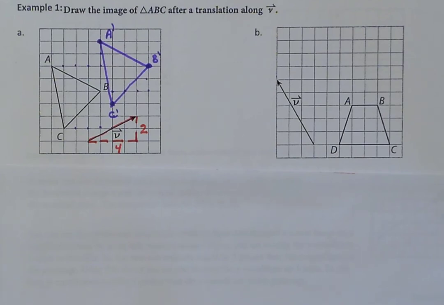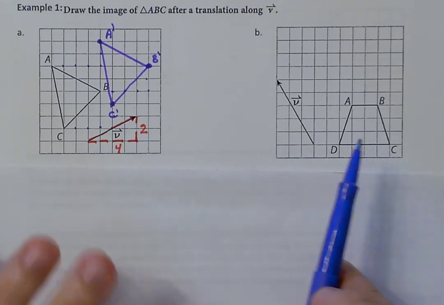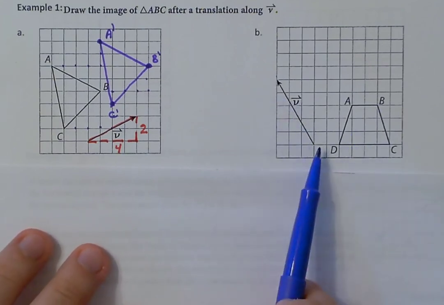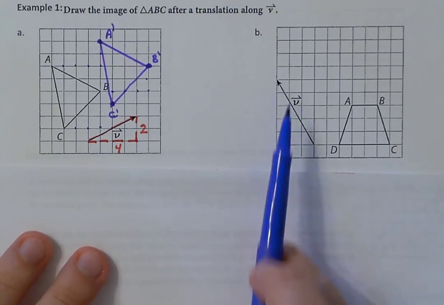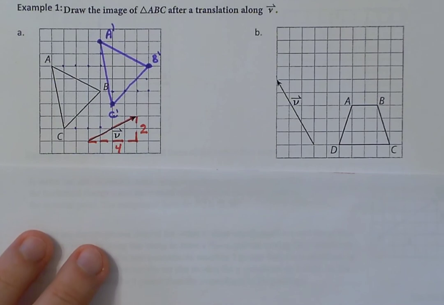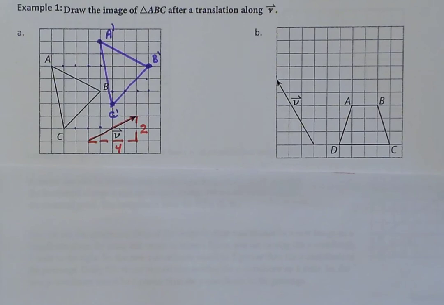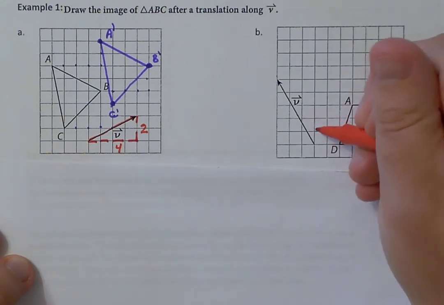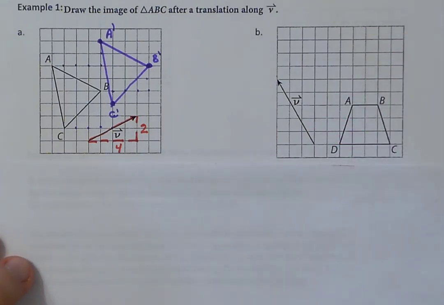All right, let's take a look at B. So for part B, we have the parallelogram ABCD, and then we are given this vector V that moves from here to here in this direction and by that amount. So we need to go through and identify how much it has moved, so that way we can go through and draw it. All right. So, again, it doesn't matter which way you go through and start. Last time I did right or left first and then up or down. This time let's go ahead and move up or down and then right or left.